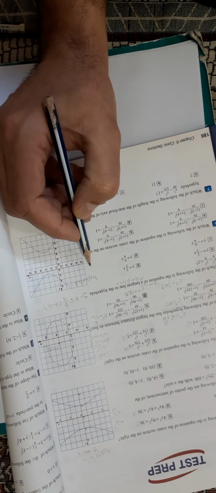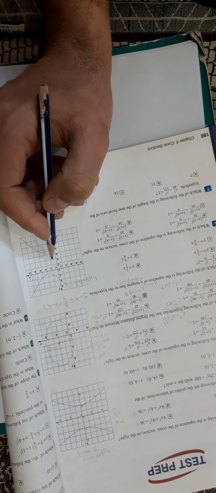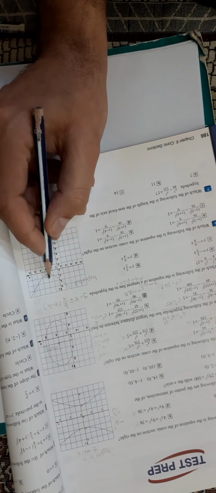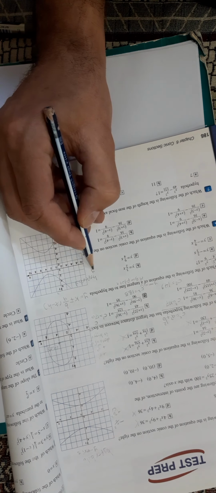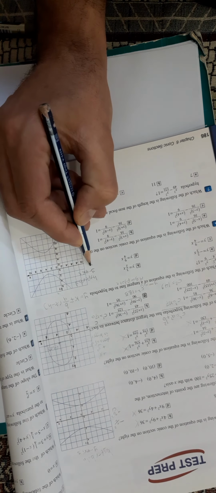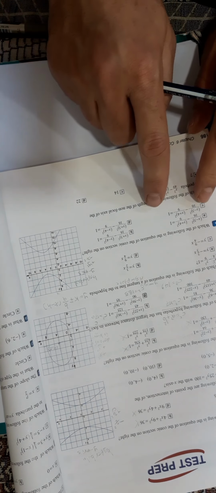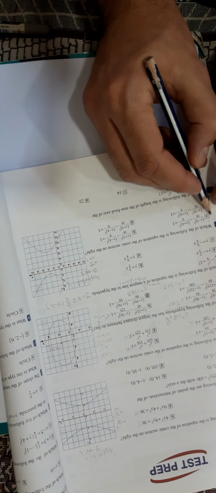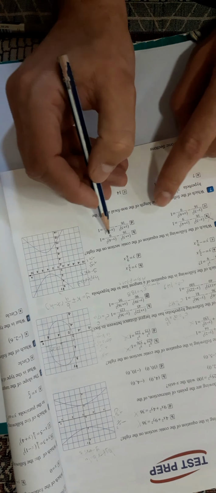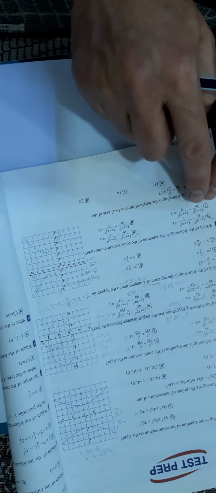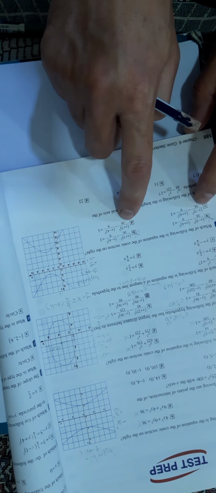Hyperbola, meaning the first one is positive and the second one is negative. But because this graph opens along the y-axis, y squared is positive and x squared is negative. Y squared is positive. But in this one, y squared is negative, so part A is false. By the same reasoning, y squared is negative, so part B is false. Part C and part D have y squared positive.